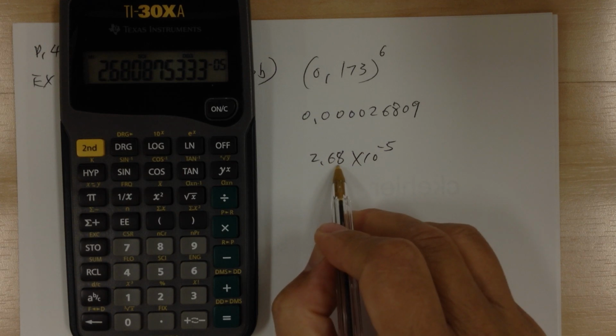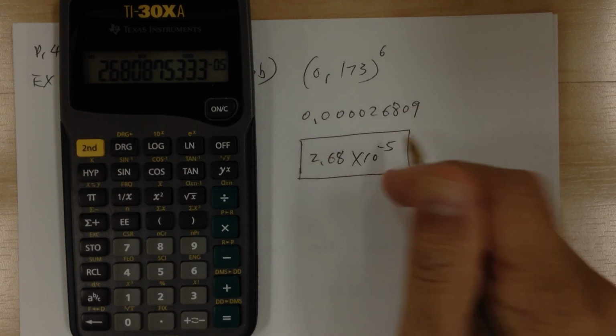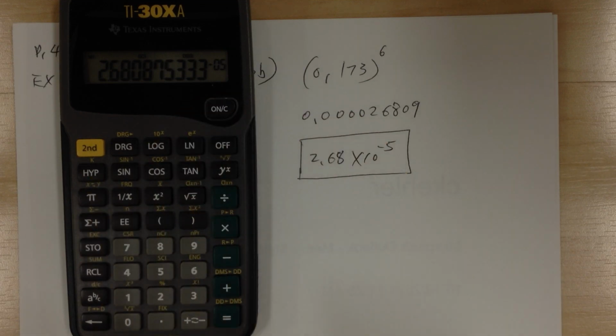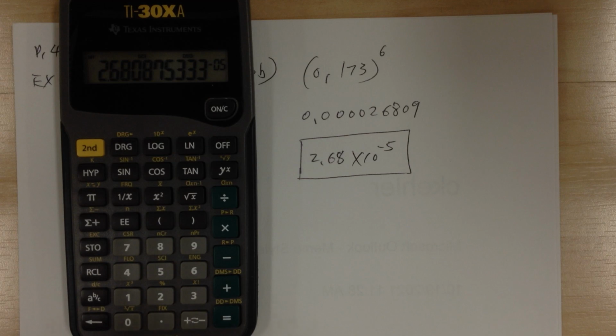Again, three significant digits. So you want your final answer to be 3 digits. So make sure you're familiar with the calculator, know how to use different modes, and learn how to use different functions.